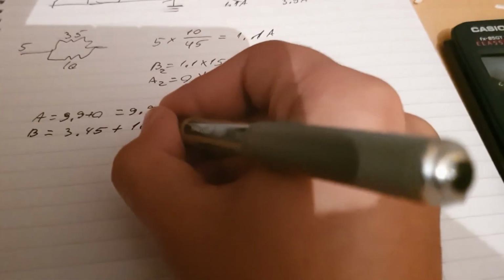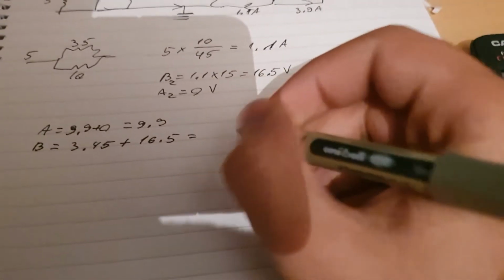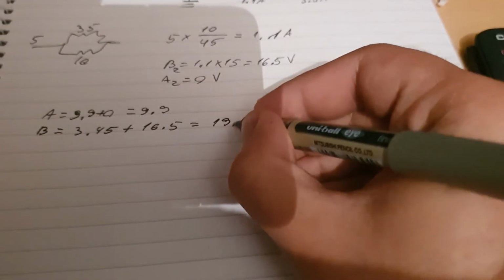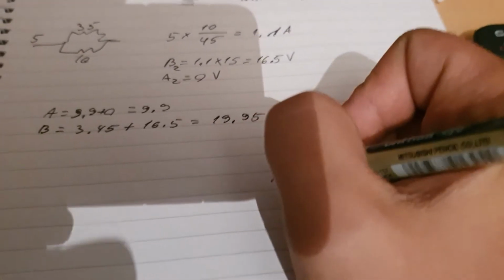Okay. So let's check the answers then. So A is equal with 9.9 plus 0, which is equal with 9.9. And then B is equal with 3.45 plus 16.5. And together it will be 19.95.